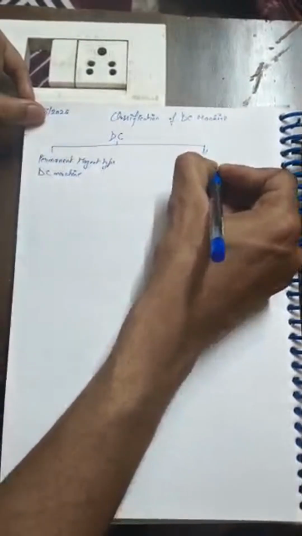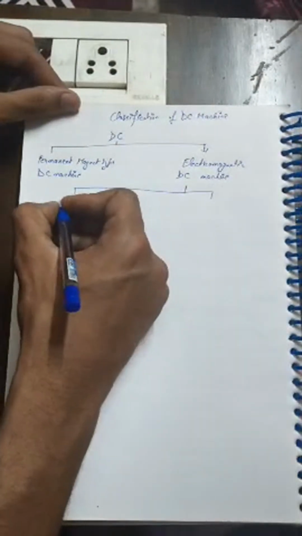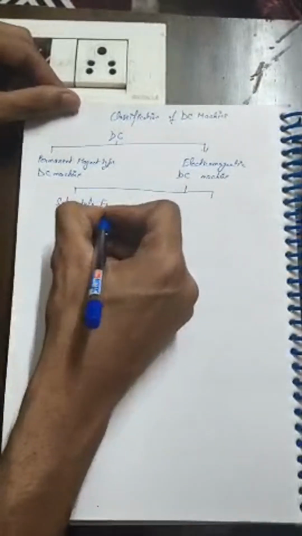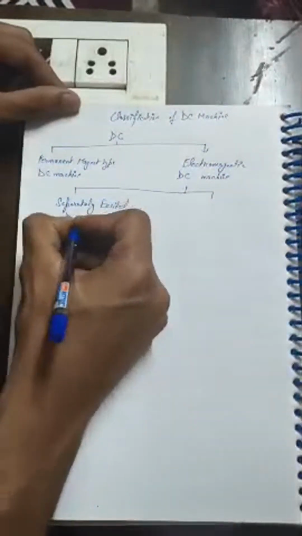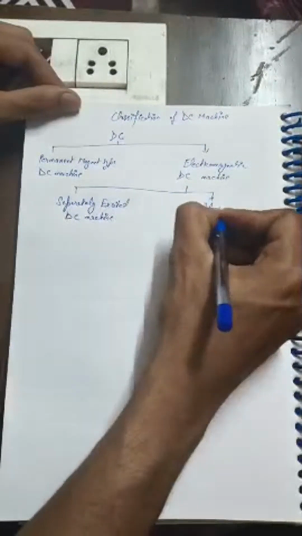the electromagnetic DC machine, or say excitation DC machines. We can have very different names; you can find different names in books. So these are two basic types. The electromagnetic machines are further divided into separately excited DC machine and self-excited DC machine.